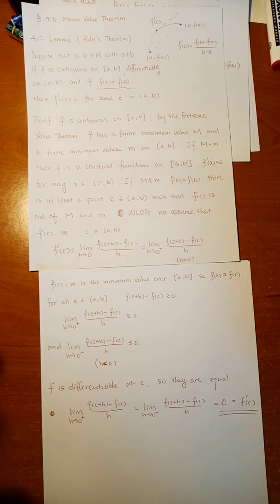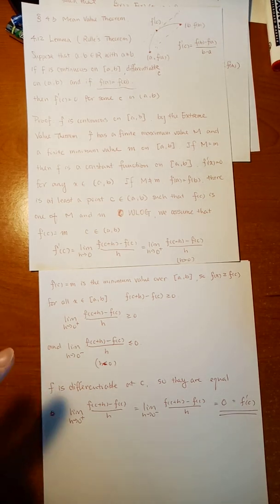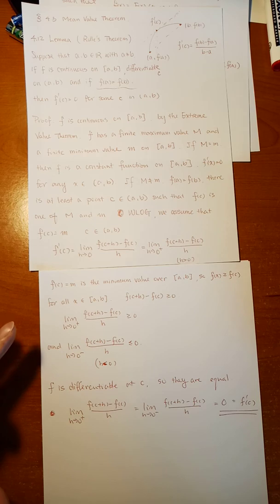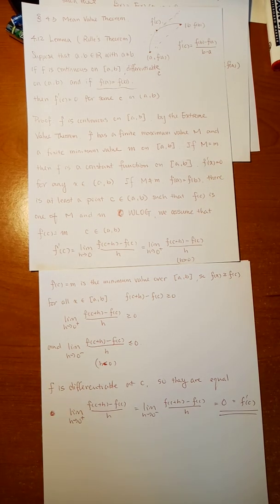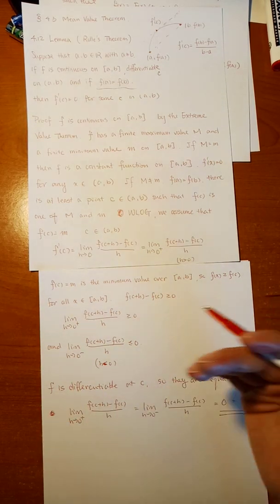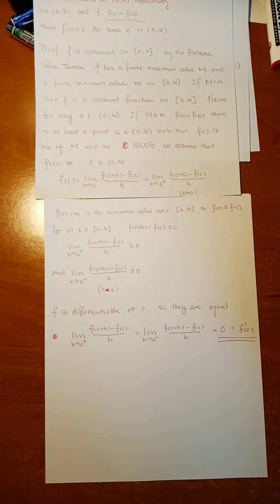That's it. That is the proof. The proof shows that at the minimum value, the slope is 0, if the minimum value is achieved inside the interval. If the maximum value is achieved inside the interval, then it's also 0. In the textbook they use the maximum, but here we use the minimum. Same thing.